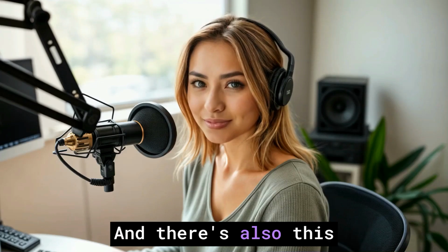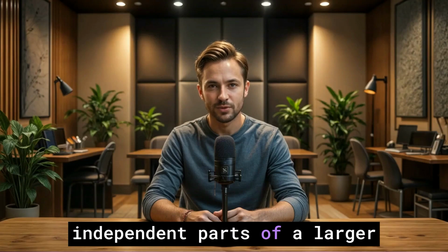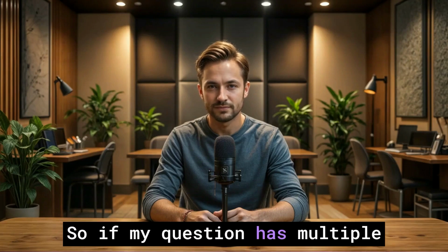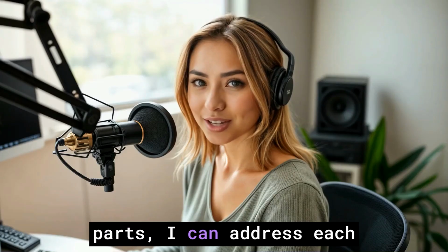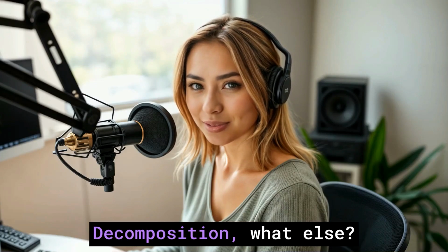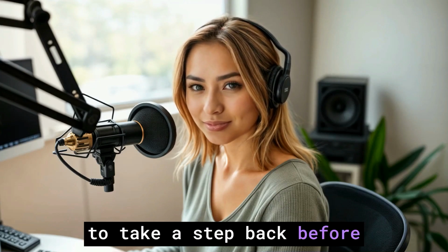Right. And there's also this related idea of parallel answering, where you tackle independent parts of a larger question simultaneously. That's interesting. So if my question has multiple parts, I can address each part individually and then put it all together in the end. Exactly. Okay, decomposition. What else?